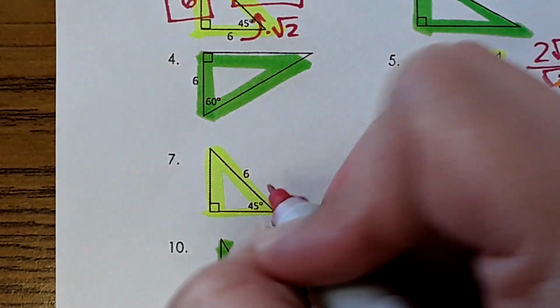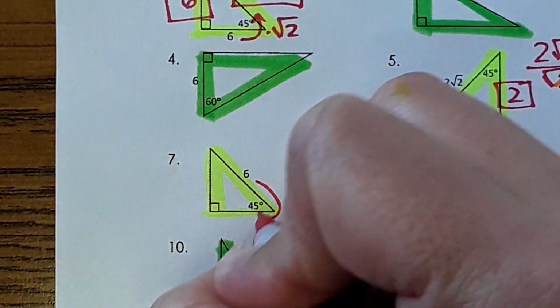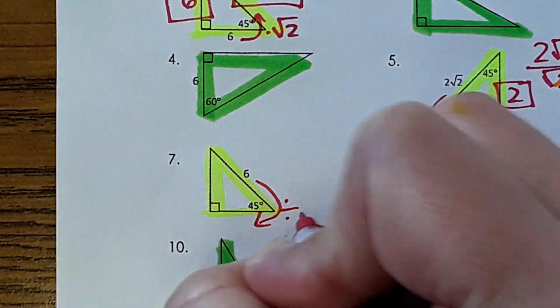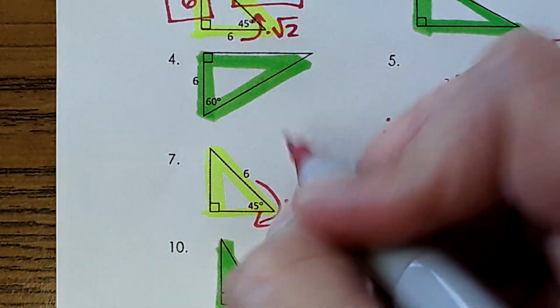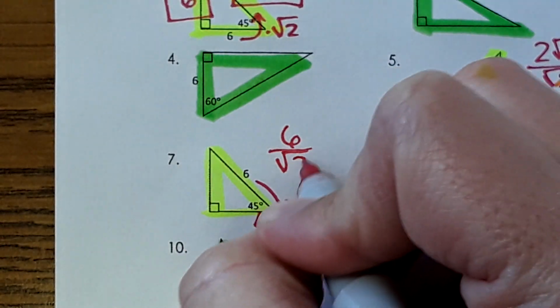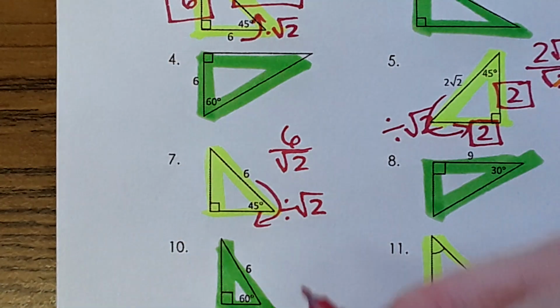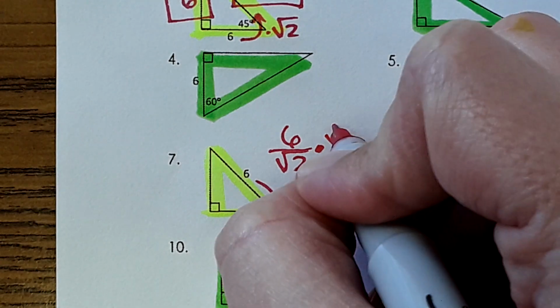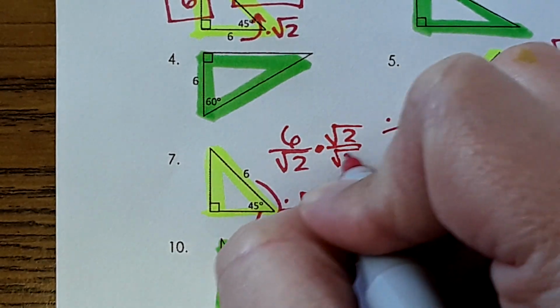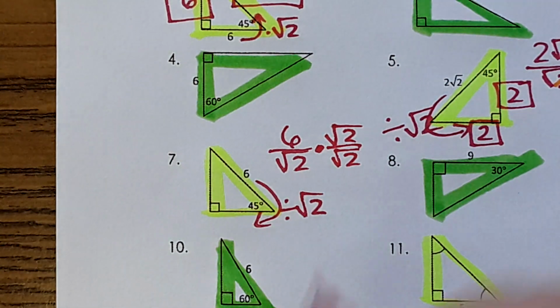Okay. Number 7, we're going from the hypotenuse to the leg, continuing to divide by square root of 2. So 6 over square root of 2. This one, you can't cancel anything, but you also can't have the radical as a denominator. So we're going to multiply by square root of 2 over square root of 2 to get rid of that radical in the denominator.